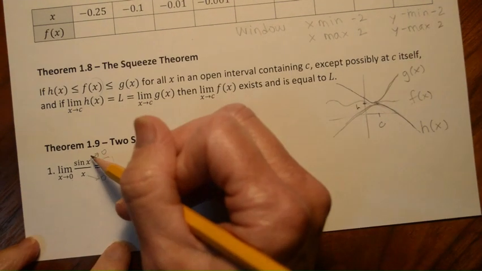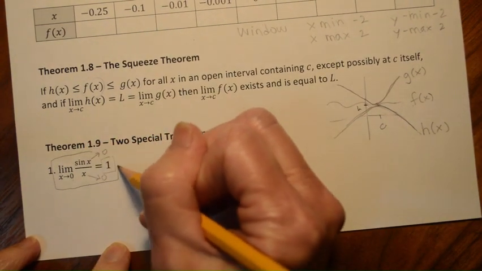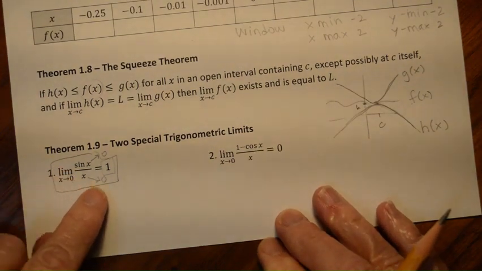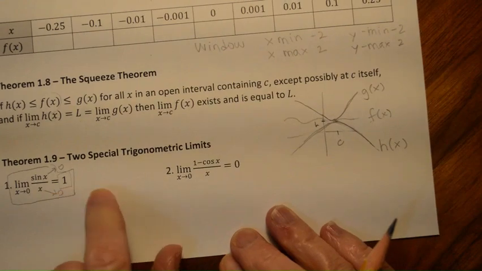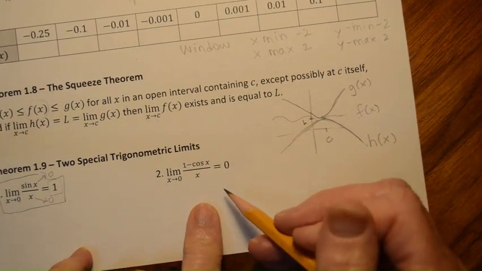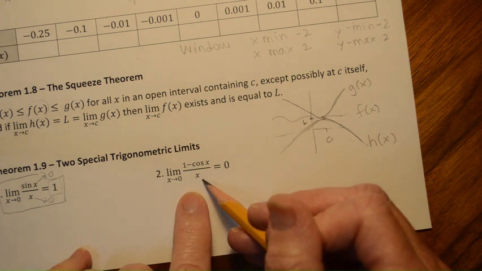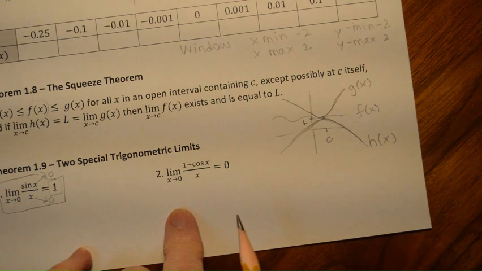This is just something I would memorize. We can't factor, we can't rationalize, we're just going to have to trust that this is true. And then the second one is 1 minus cosine x over x, and I'm taking the limit of that as x approaches 0.